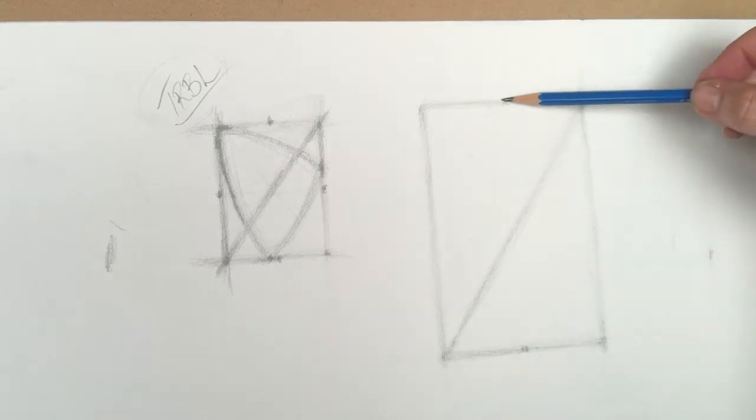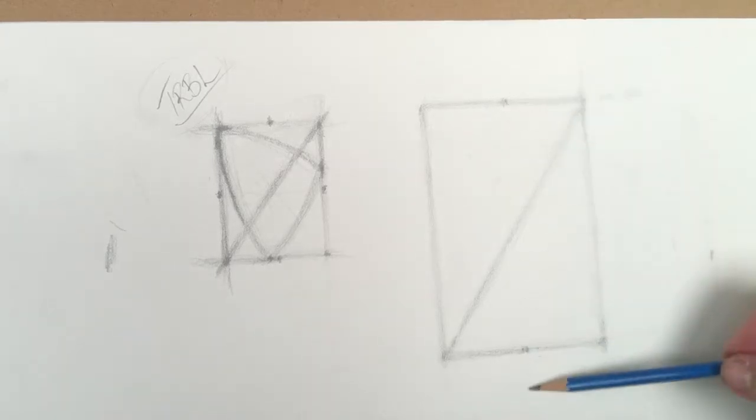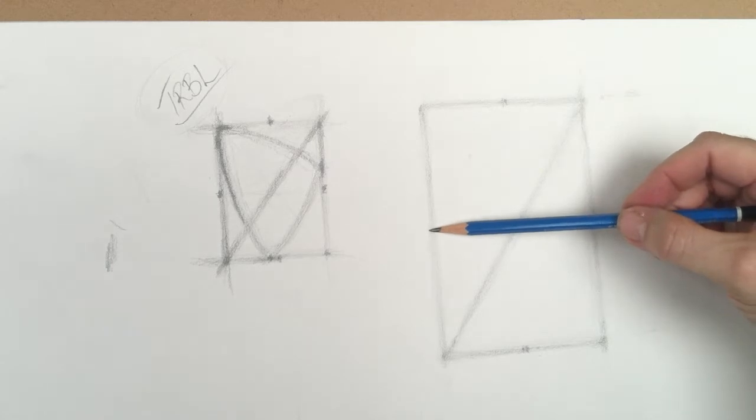I could check these midpoints, but once again, I'm trying to make some judgment calls on how much I want to be fussing and measuring. I'm already doing plenty of fussing and measuring, it seems to me. So I'd like to get to some actual drawing.